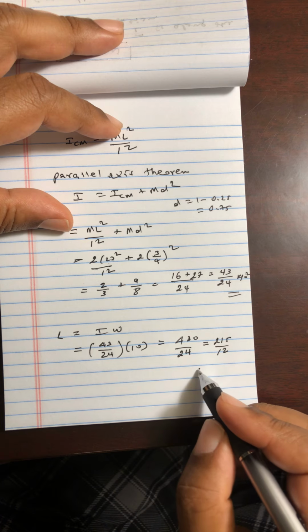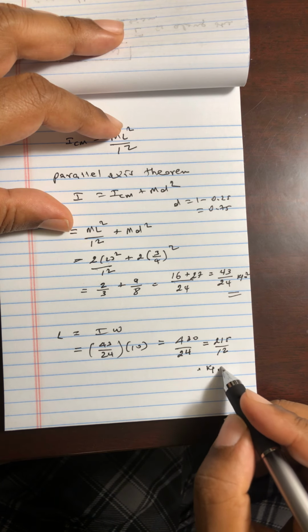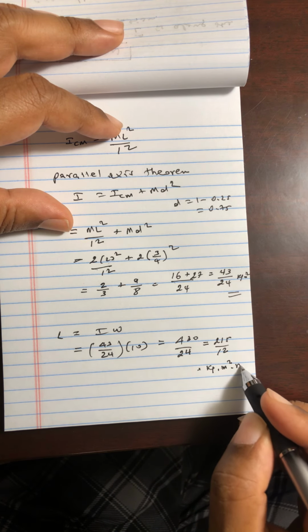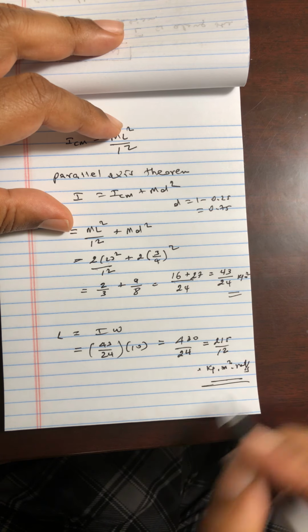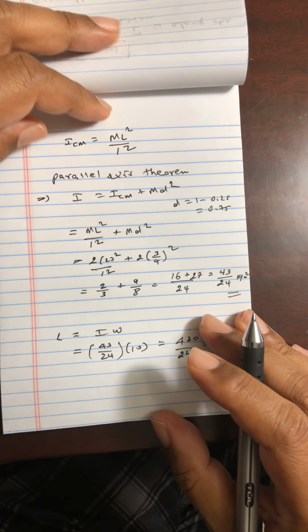This is in kilogram meter squared per second, that is, kilogram meter squared radian per second. So that is the angular momentum.